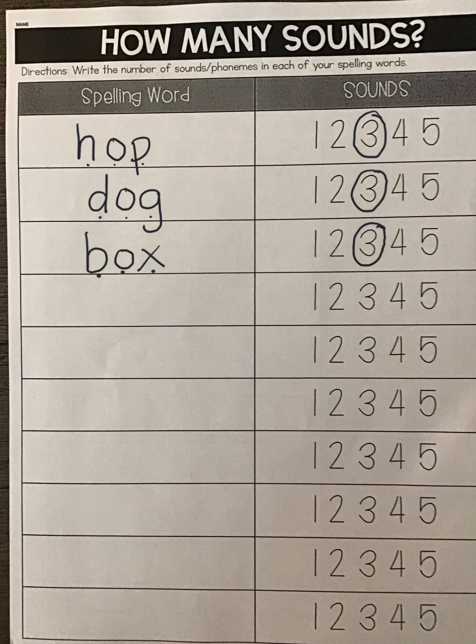Our next word is log. L, aw, g. Log. Please write log. L, aw, g. Log. How many sounds? L, aw, g. Log. 3 sounds in log.